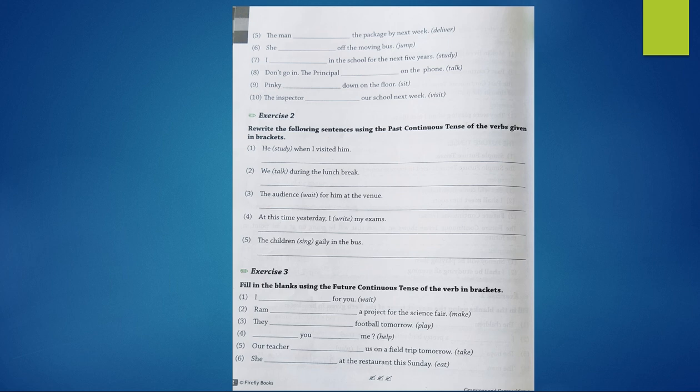Okay, next. Fill in the blanks using future continuous tense of the verb in brackets. Out of 6, we'll take up 3, because it's quite easy. I dash for you. I shall be waiting for you. Ram dash a project for the science fair. Ram will be making a project for the science fair. They dash football tomorrow. They will be playing football tomorrow.